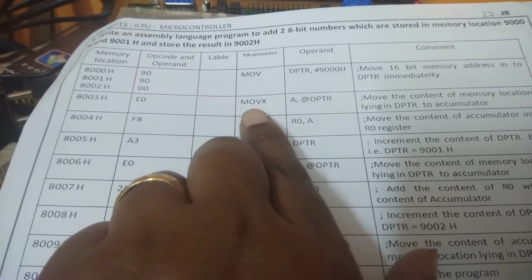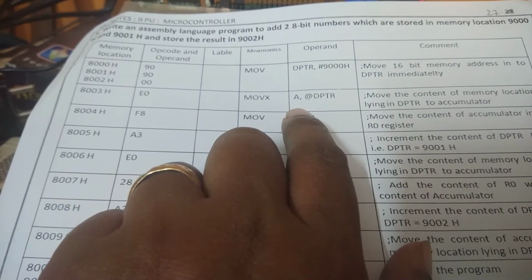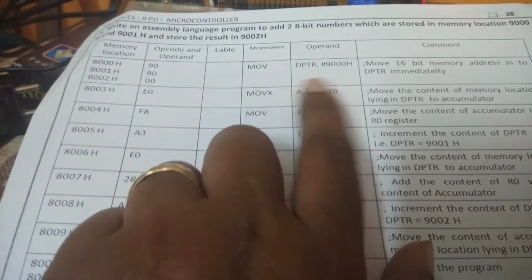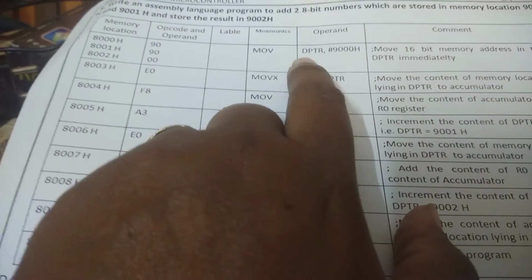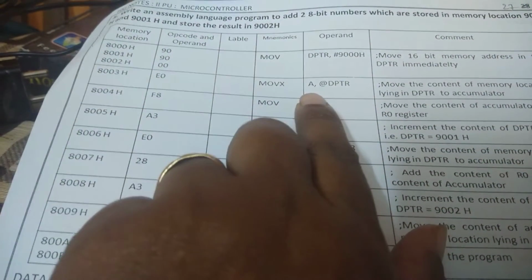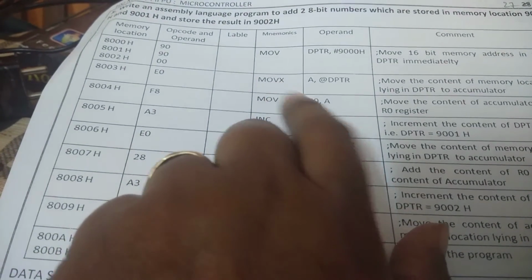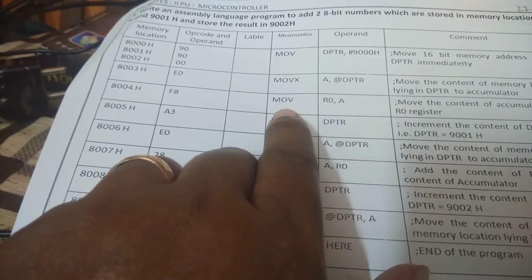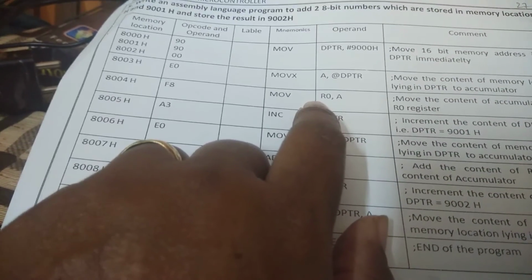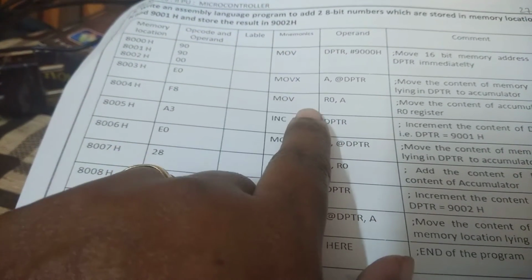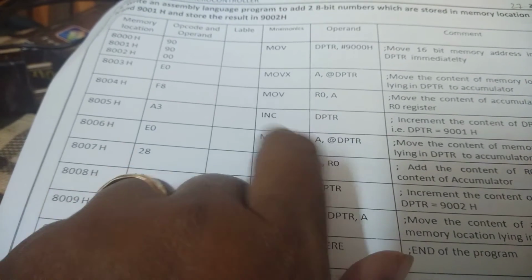Now the next instruction is MOVX A, @DPTR. That means move the content of the memory location which is stored in DPTR to A. This is an external memory location, that is why we are using the X symbol here. Next instruction, move the content of the accumulator to the R0 register. By doing these three instructions, we got one data which is stored in the accumulator.